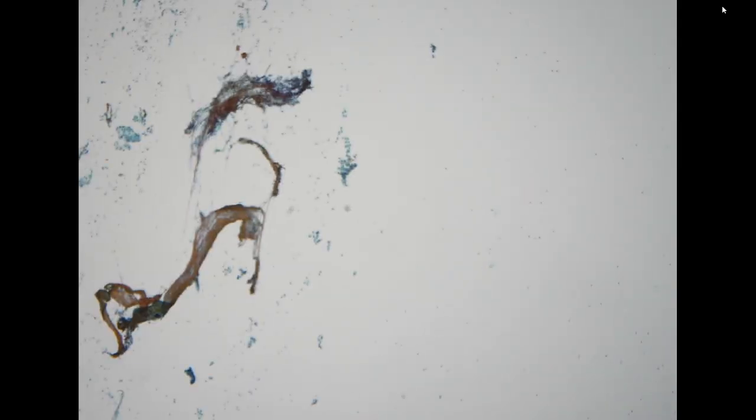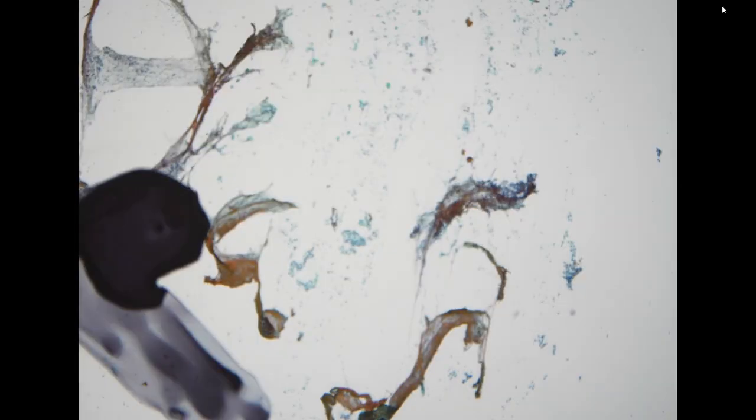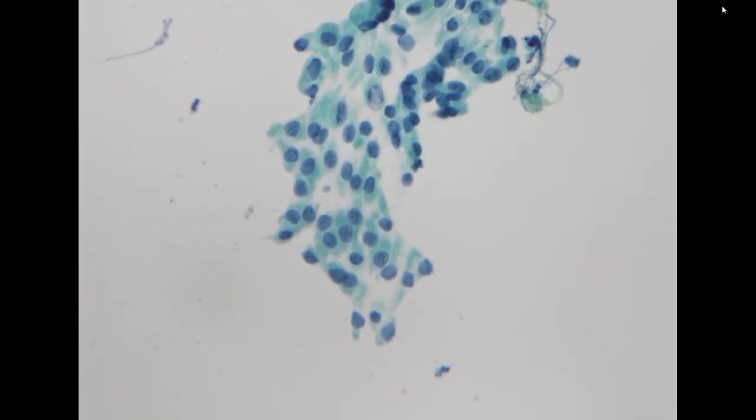The next specimen is thyroid aspiration. In this direct smear, in the background we didn't see colloid. We only see some blood clots and quite a lot of epithelial cells. When we go to higher power, these epithelial cells look elongated with irregular nuclear membranes and occasional nuclear grooves.